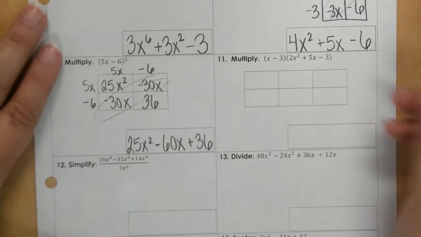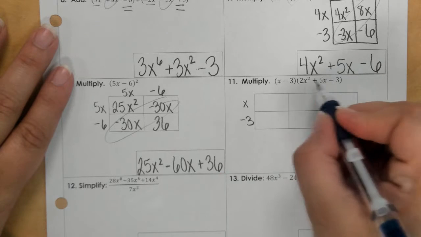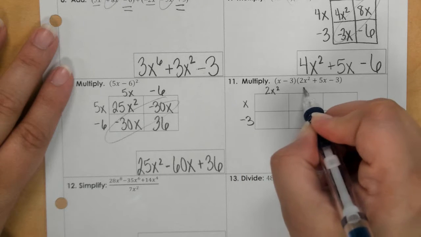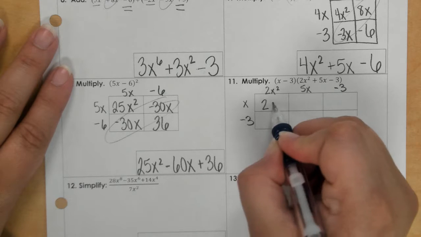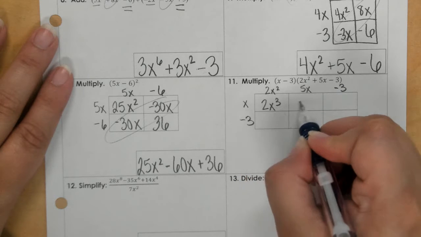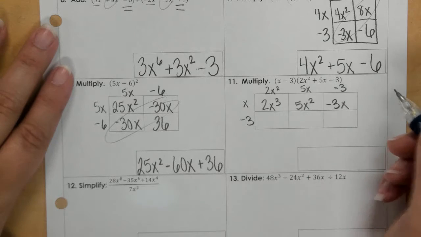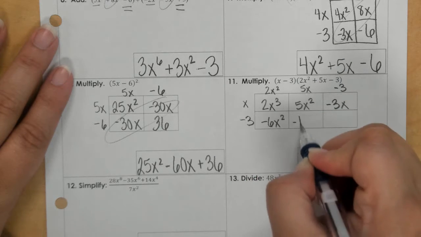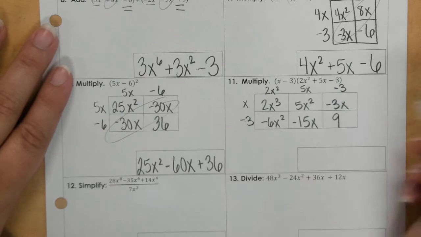For number 11, we're going to do an x and a negative 3 on the side. On the top, we're just going to use this trinomial. So we'll have 2x squared, 5x, and minus 3. So this becomes 2x to the third. This is 5x squared. This is negative 3x. Negative 6x squared, negative 15x, and positive 9.